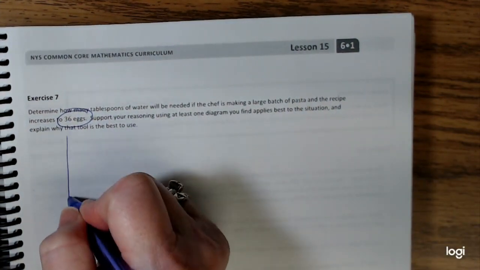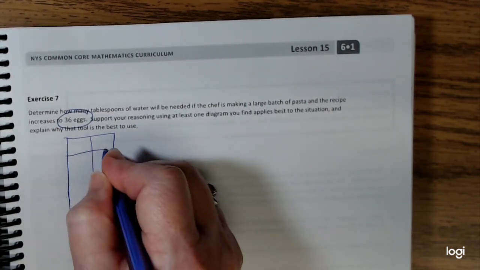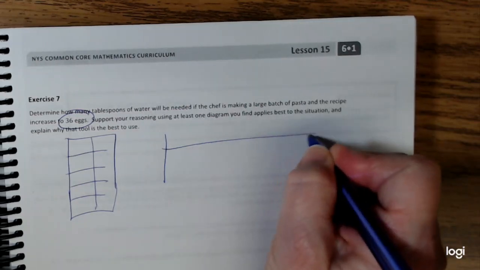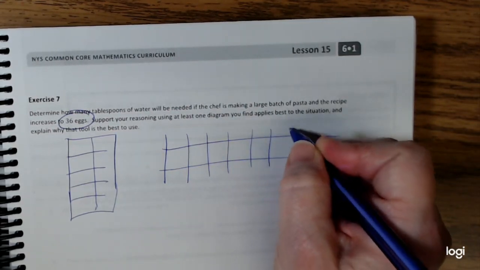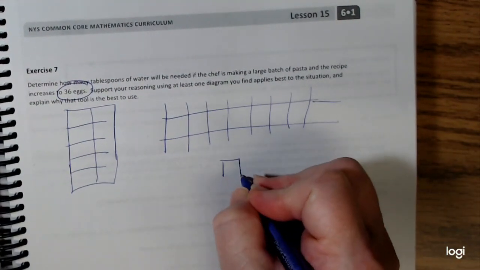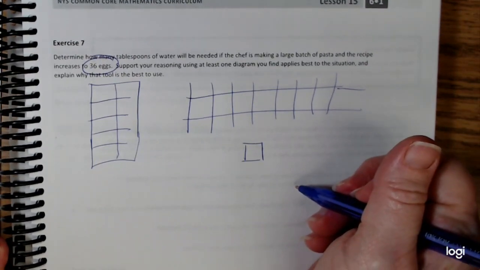Remember, a table looks like this. We can either make a double line. Remember, double line looks like this. And we count. Or we can do tapes. Remember, tapes are these little boxes. I think we should go ahead and make our tapes.